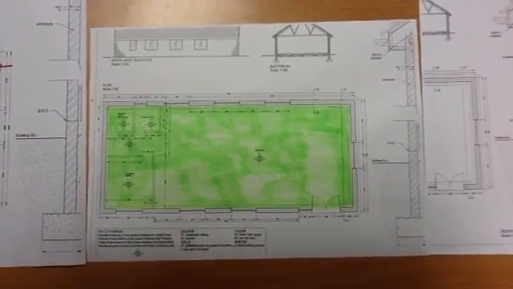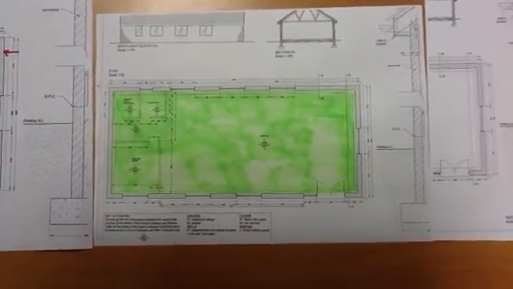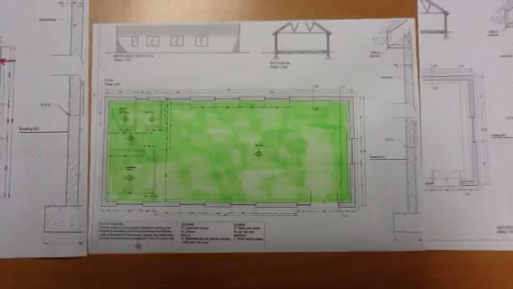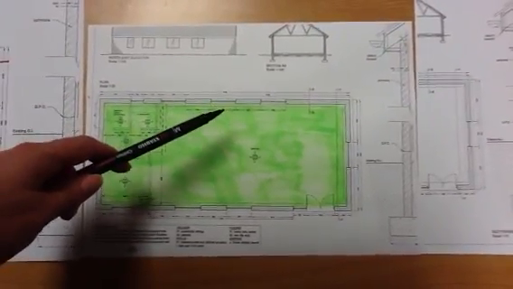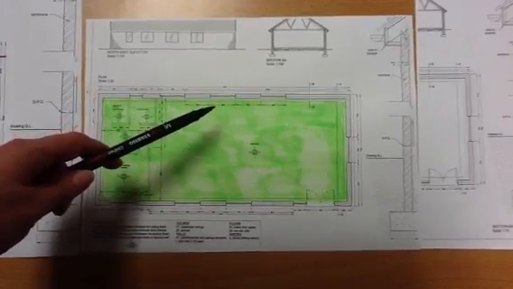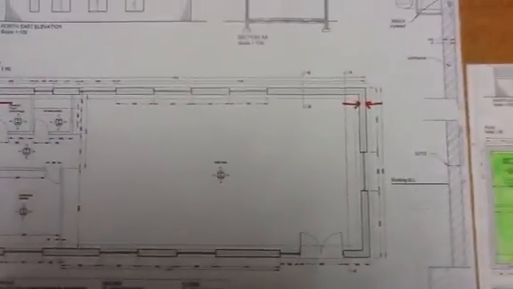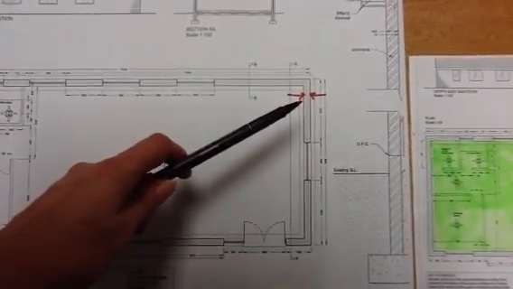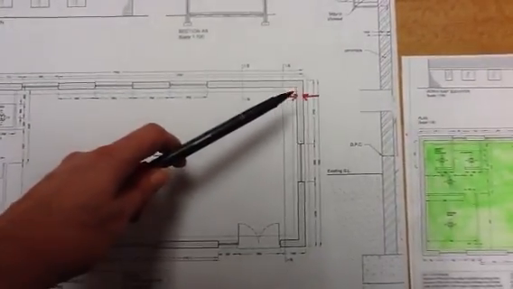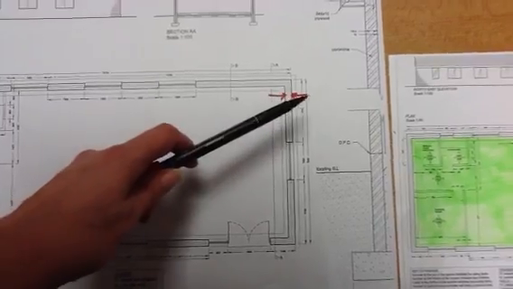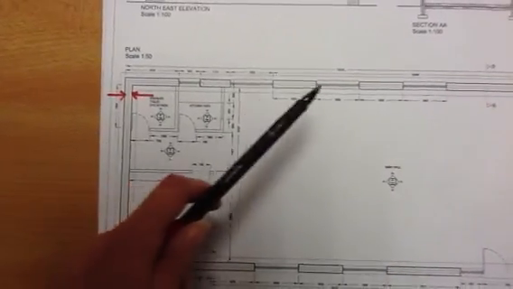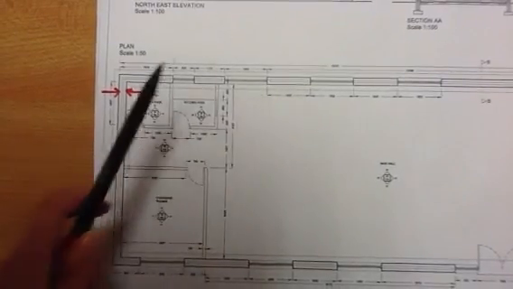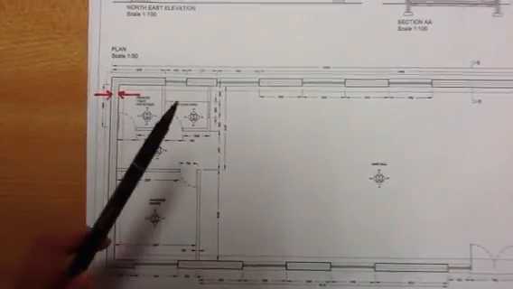So how would you go about measuring that? Well, let's have a look at what's been annotated on the drawing. On the drawing we've been given our external dimension, but we actually want the internal length of the building. So we actually have an overmeasure. So if we look at this, we need to make an adjustment for the overmeasure of the thickness of the external wall, both here and here. So it's the external dimension less twice the thickness of the wall.